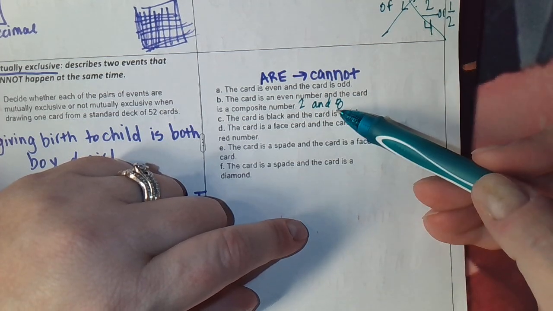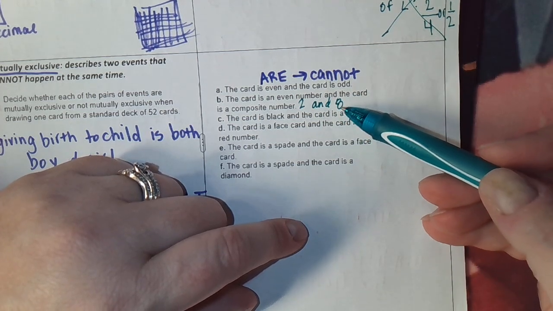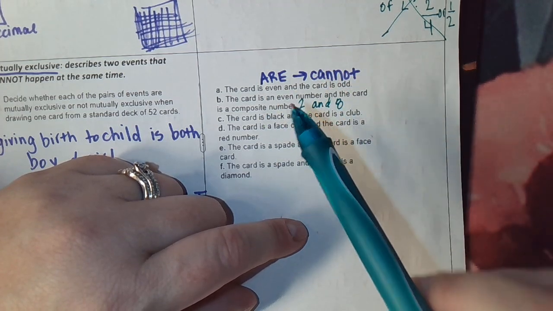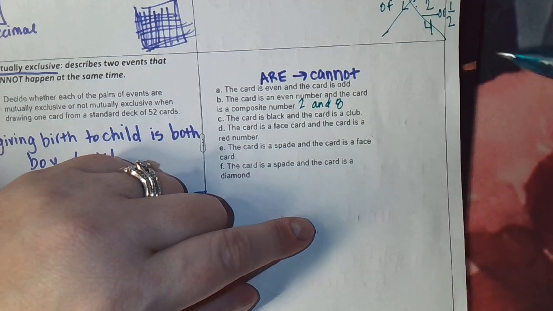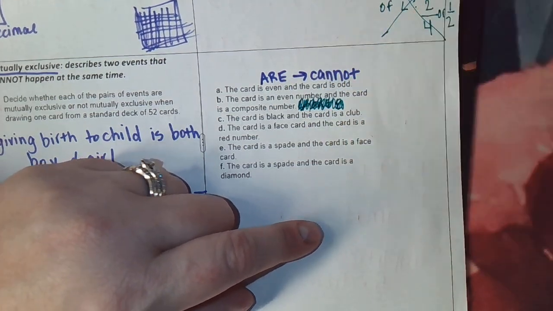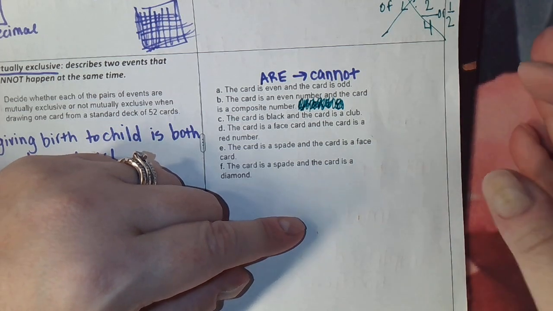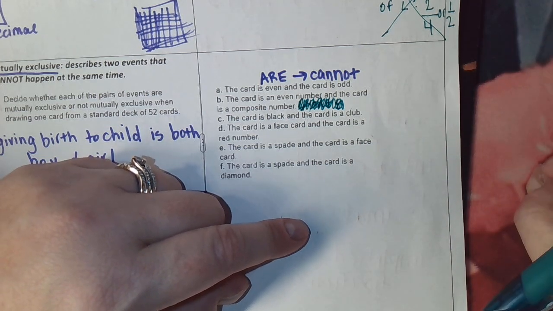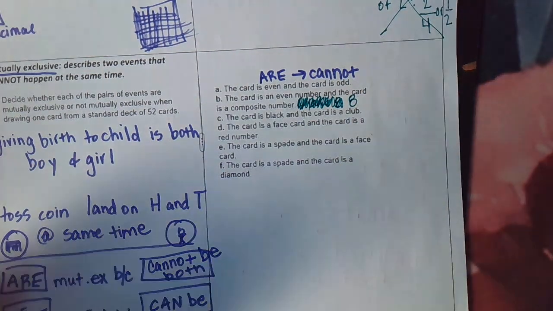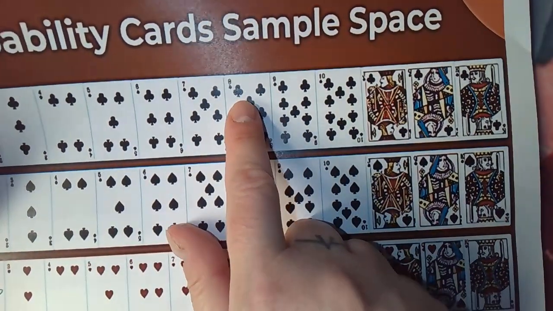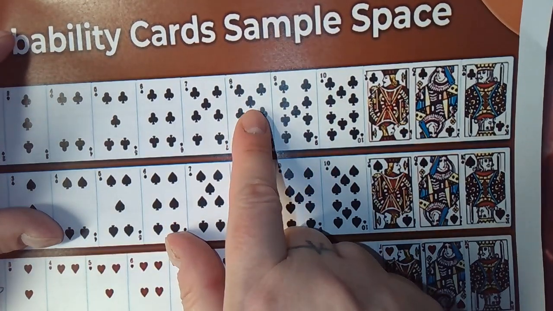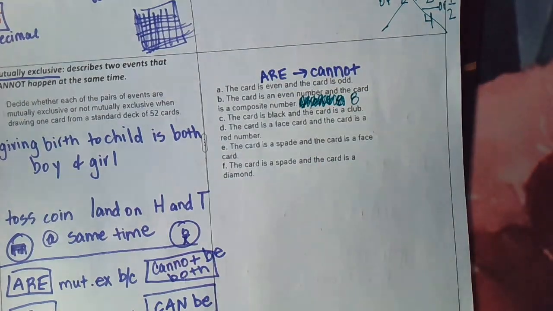Composite means that something else besides itself and one can divide into it. So, can we have a card that says 2 and 8? No, we can't. But can we have a card that has a number on it that's already even and is composite? And that's true. We could just have the number 8, because if you look at the number 8, it's even and it's composite because 4 can divide into it, 2 can divide into it.